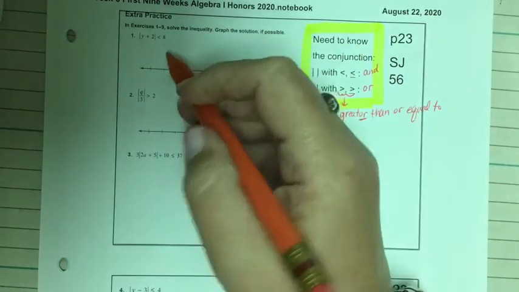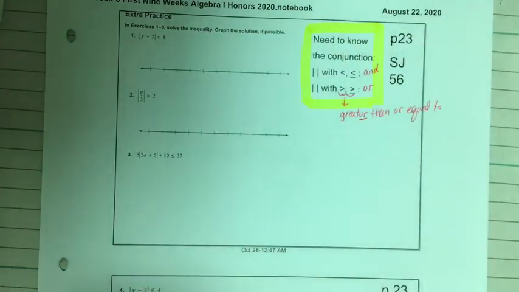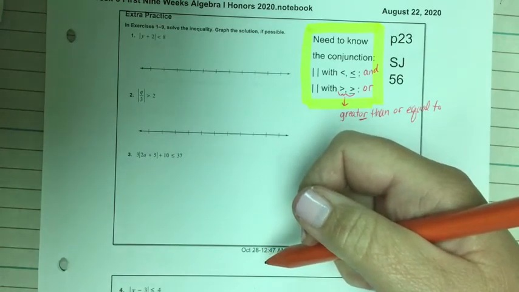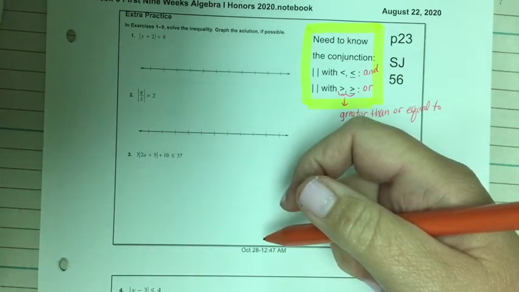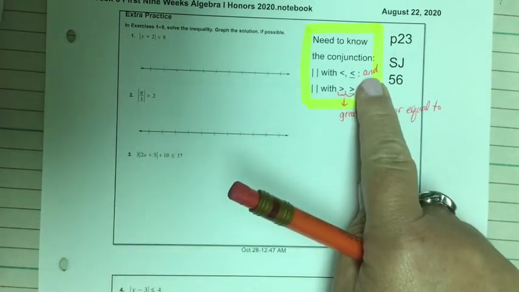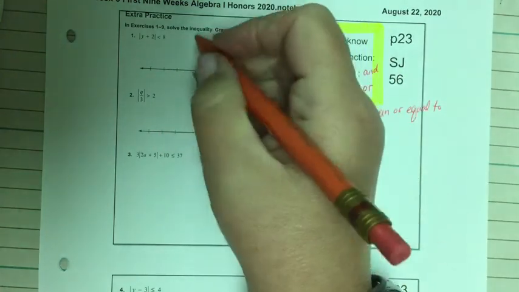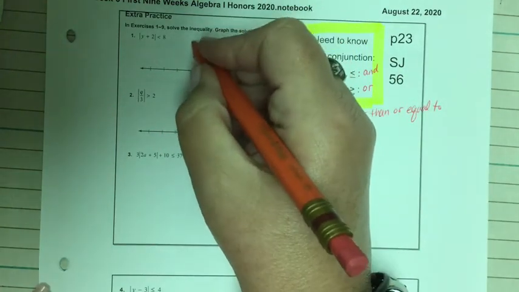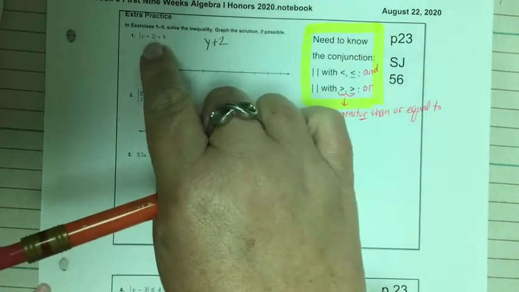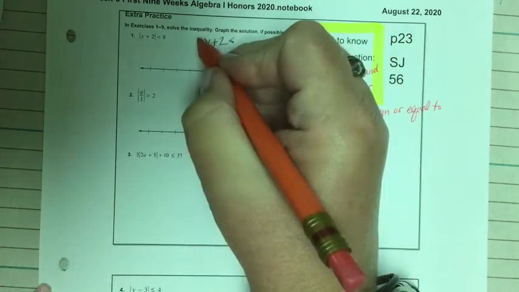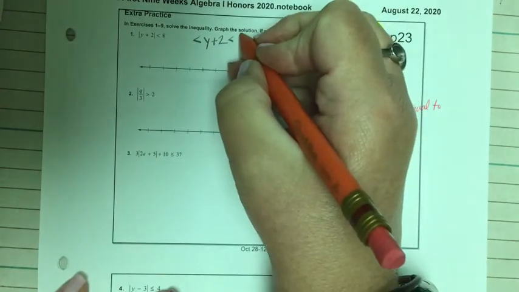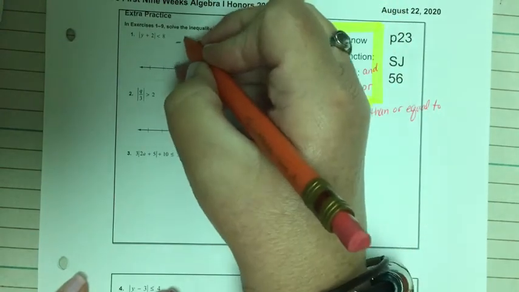Looking at number 1, what conjunction do I have? Do I have an and or an or problem? And it does matter because we're going to write our problems differently based on what type of problem I have. This is a less than symbol, so I have an and problem. I'm going to put what's inside the absolute value, y plus 2. Since it's an and problem, I'm going to surround it with less than symbols. And then I'm going to put positive 8 on the right and negative 8 on the left.